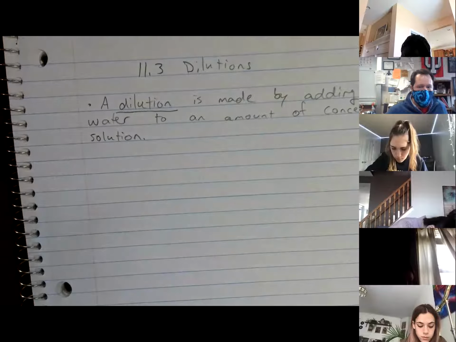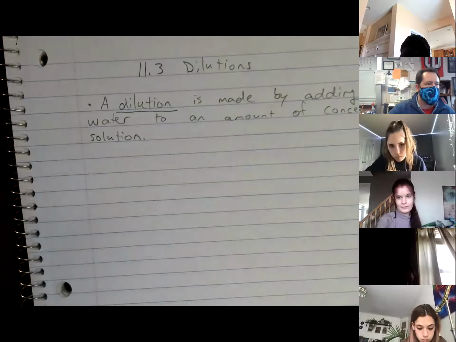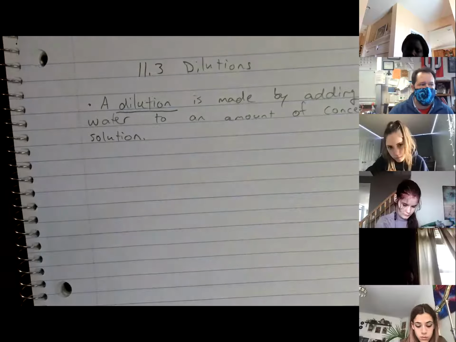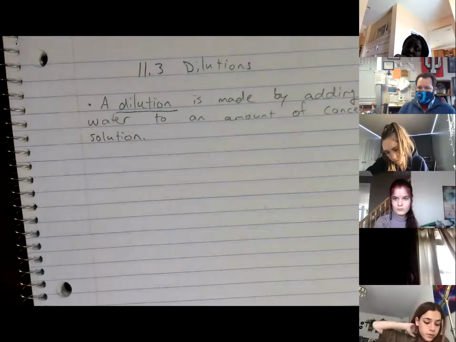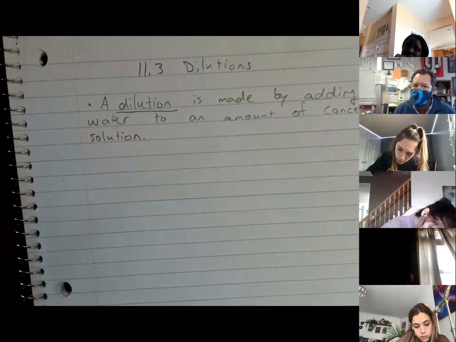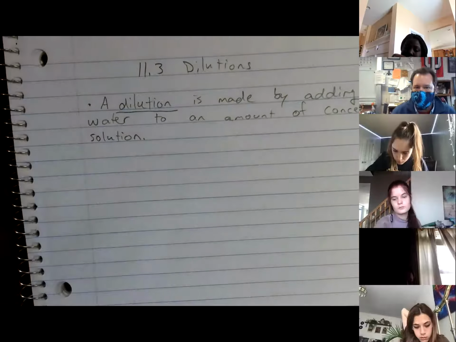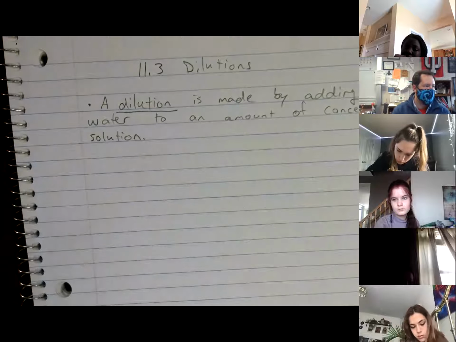is made by adding pure water to an amount of a concentrated solution. So you take a concentrated solution, a solution with a bunch of salt or sugar in it. It's really, really concentrated, and you dilute it down by adding water, and it's not so concentrated.